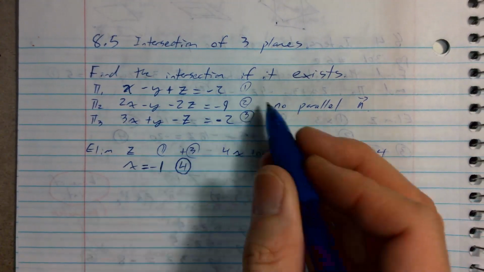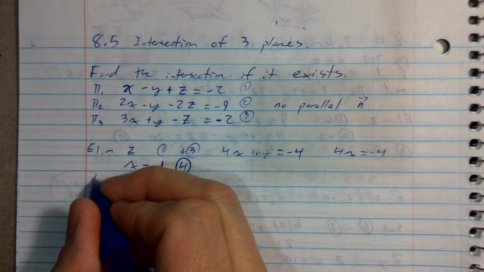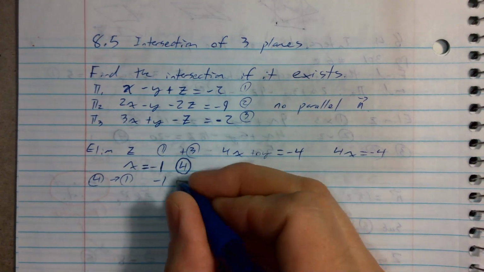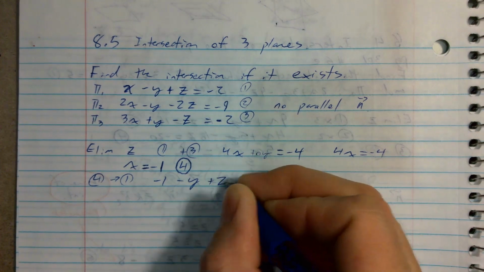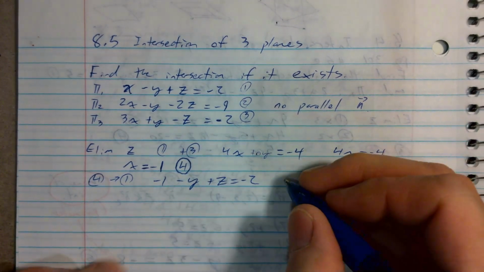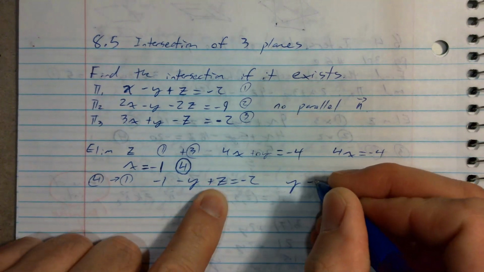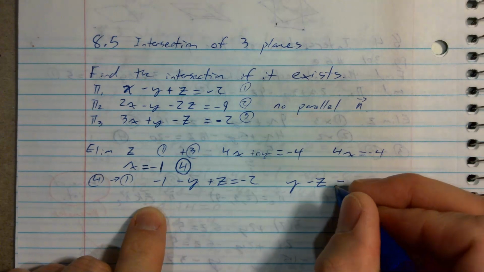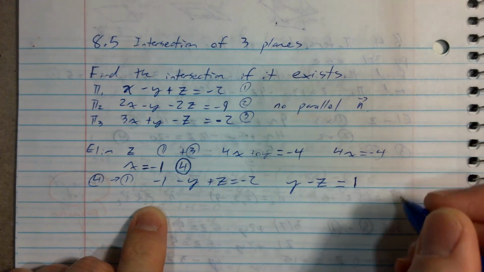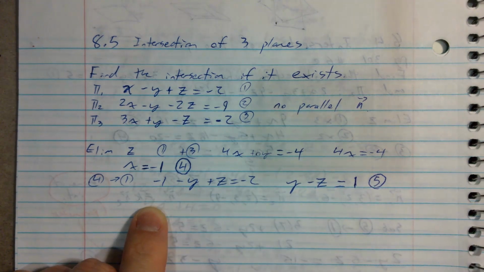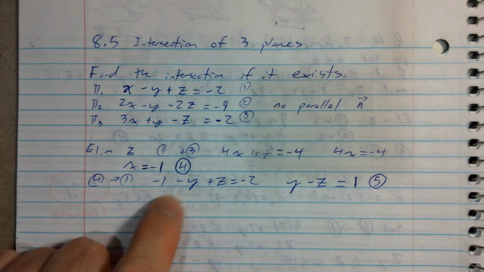I used equation 1 and equation 3. So let's substitute statement 4 into equation 1. That's going to tell me that negative 1 minus y plus z equals negative 2. I'm going to tidy this up. I don't like the leading negative. I'm going to add y to both sides, subtract z from both sides, and then add 2 to both sides. So that'll get me the equation y minus z equals 1. That's statement number 5.